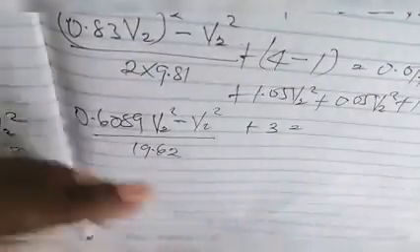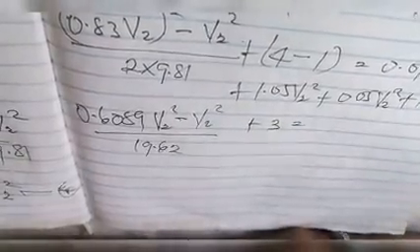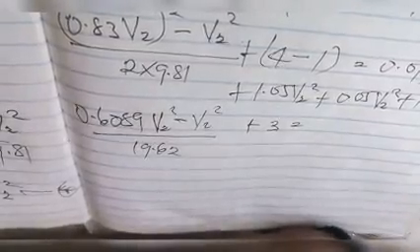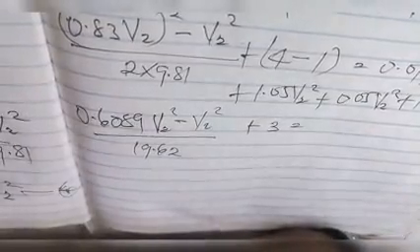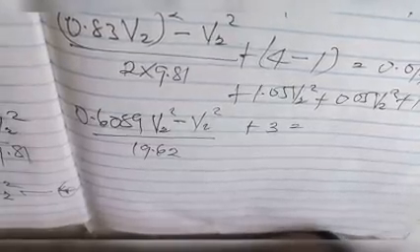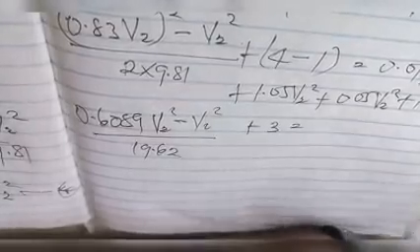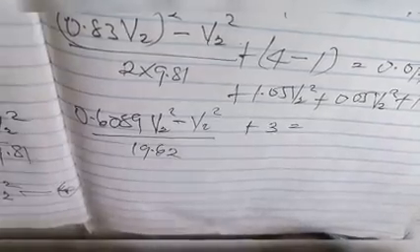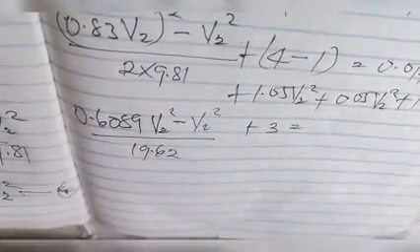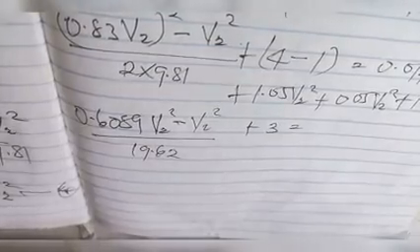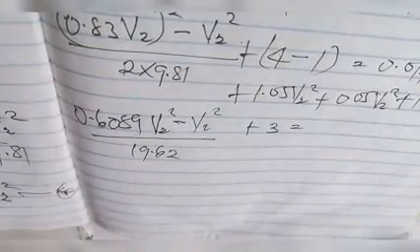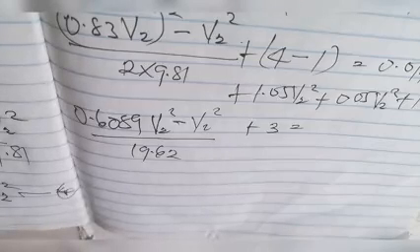So let's add up all these losses. Let's add all of them together. So we have 0.0176 plus 1.05 plus 0.05 plus 1.01 plus 0.05.